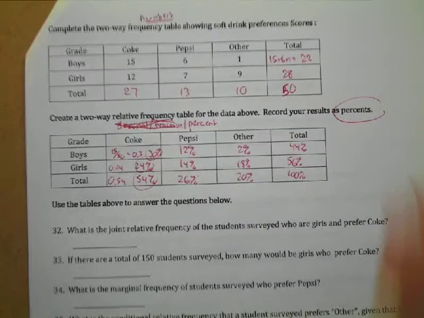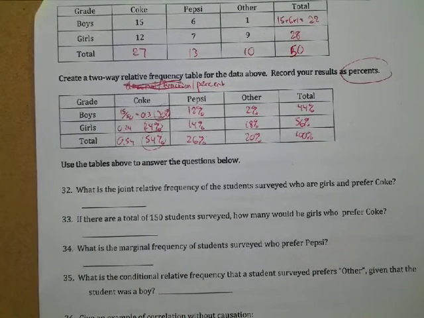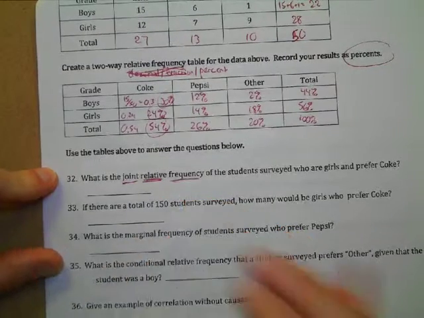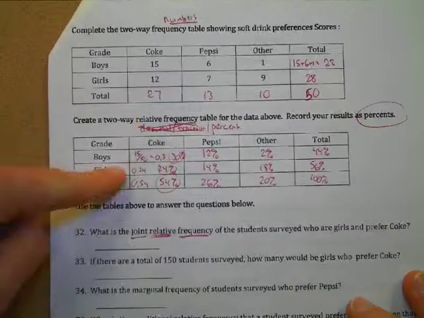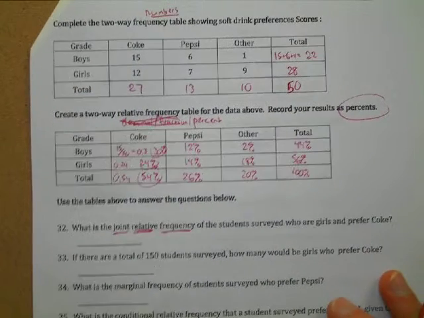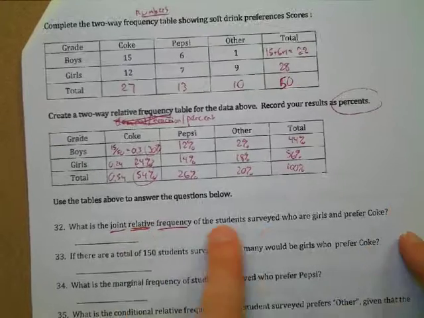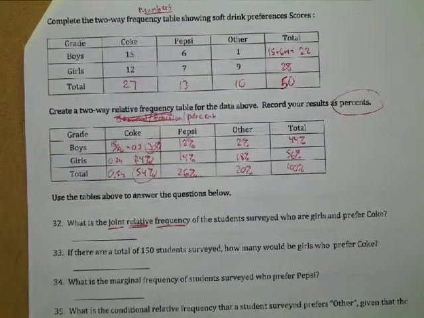Okay? Now, when we do these next questions, please read carefully. 32 asks for the joint relative frequency. Okay? Relative frequency. Am I using the top table or the bottom table? Bottom, because that's the relative frequency table. Okay? See, relative. Of students surveyed who are girls and prefer Coke. What percent of people are girls that prefer Coke? Look at your table. 24%, right? Coke, girls, 24%.